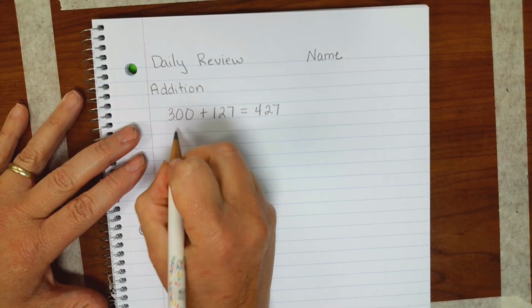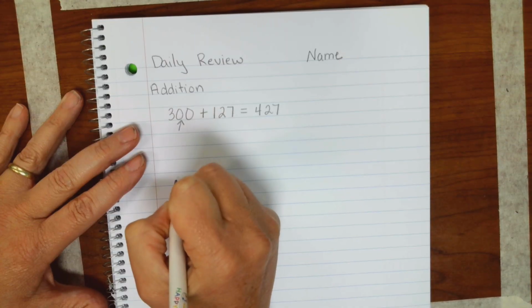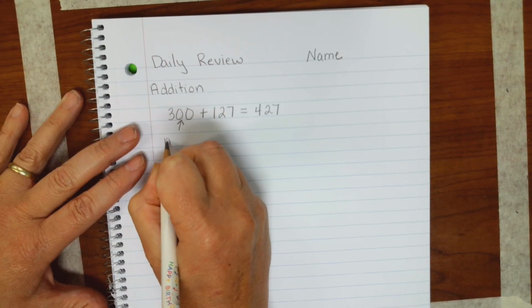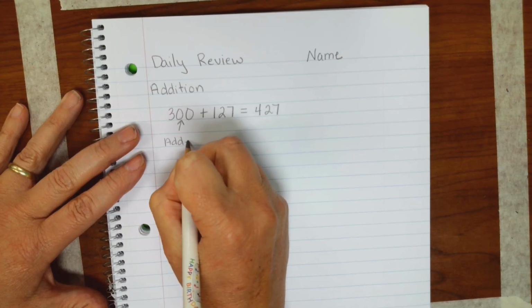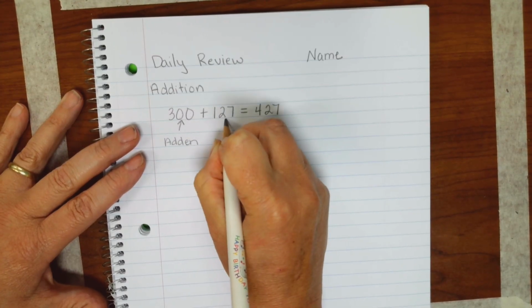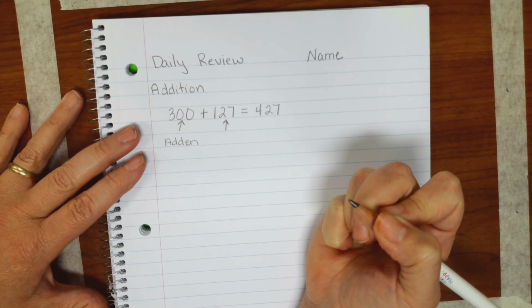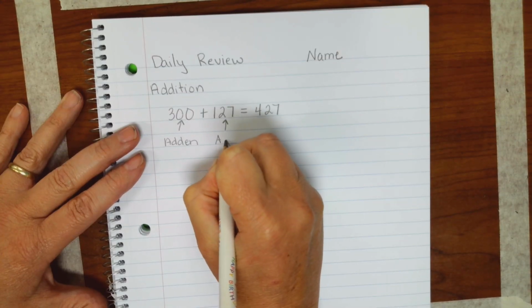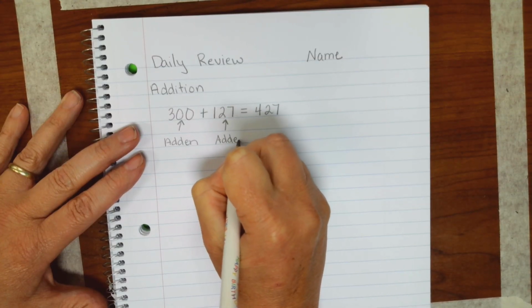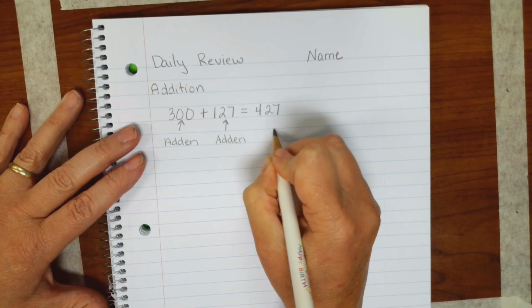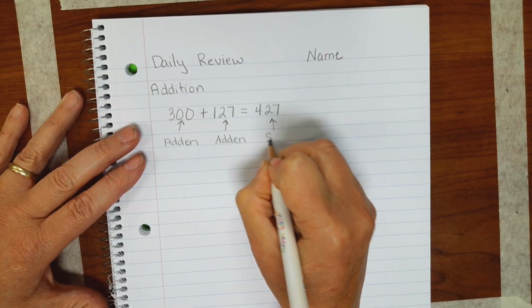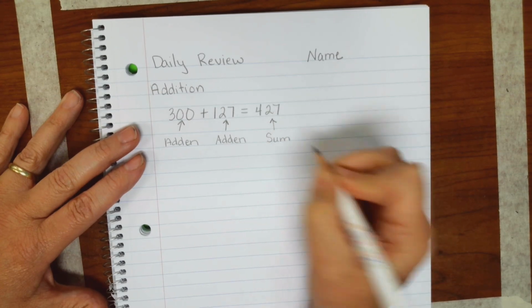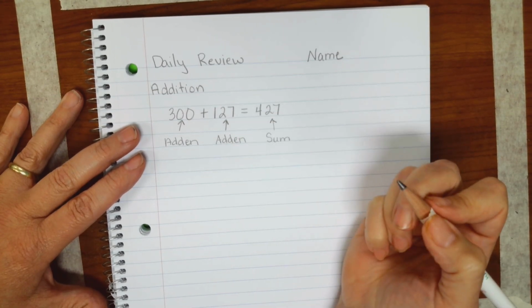Remember, this is called a what? It's called an add-in. This is called a what? Yep, it's called an add-in. You have two add-ins. This is called a what? It's called a sum, because a sum is the answer to an addition problem.